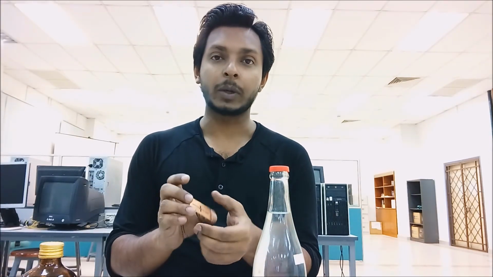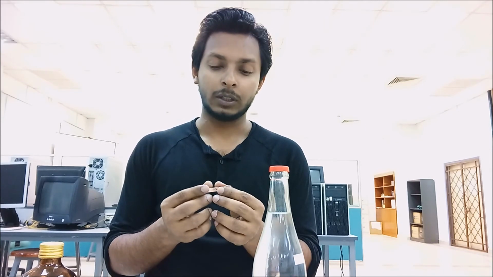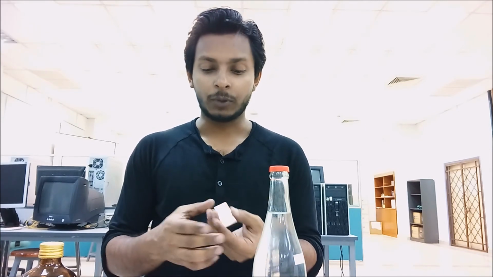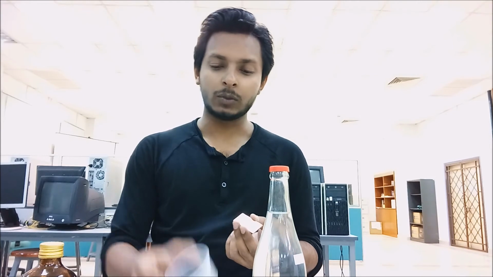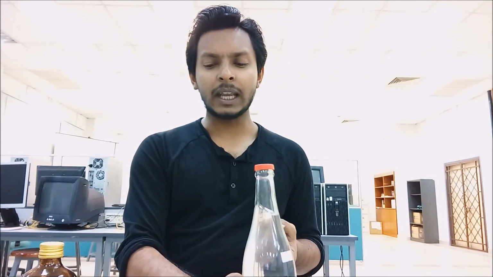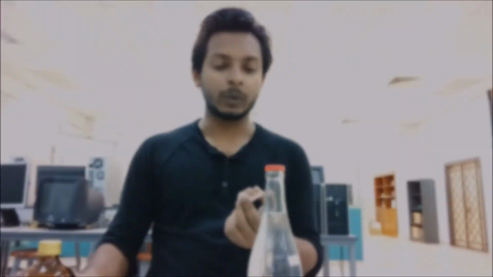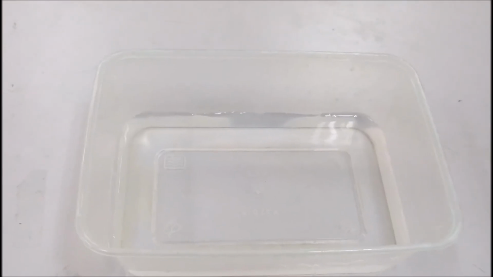This is a very small design. When we are fabricating a lot of designs, then we need a larger amount of solution. But for this, we need only 1 cup of acetic acid and half a cup of hydrogen peroxide. So the solution is almost ready.